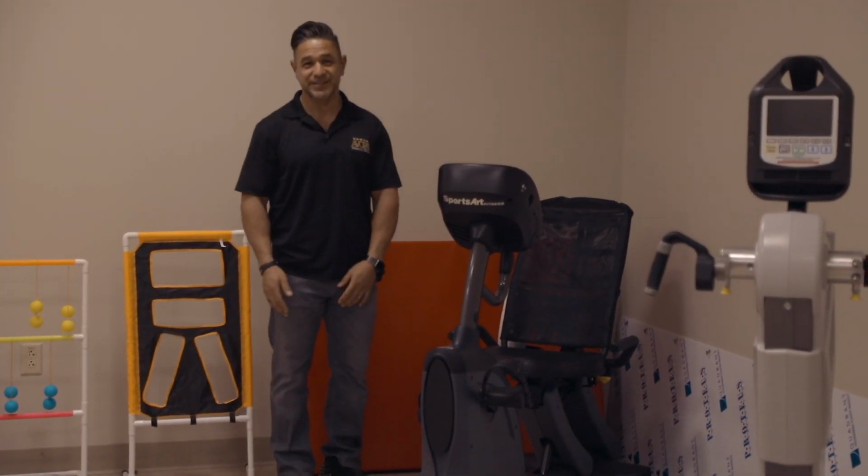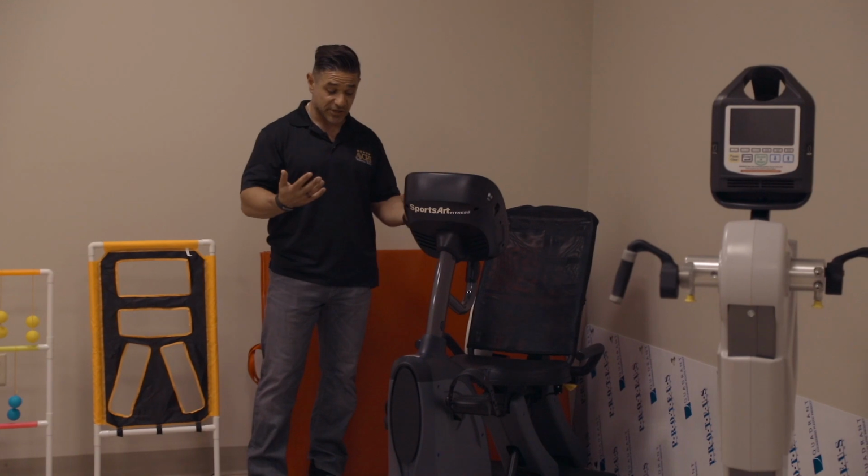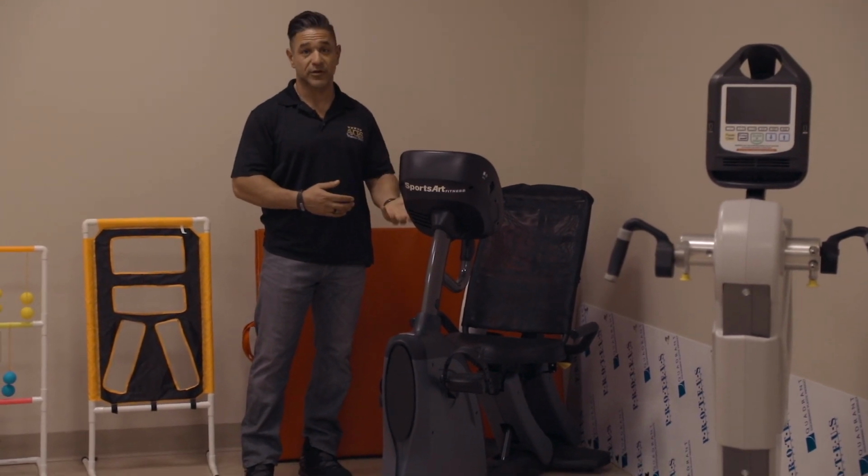This is a very fancy piece of equipment here. This is called a Recumbent Bicycle, and people can get cardiovascular exercise as well as, again, working on range of motion and movement of the lower extremities.